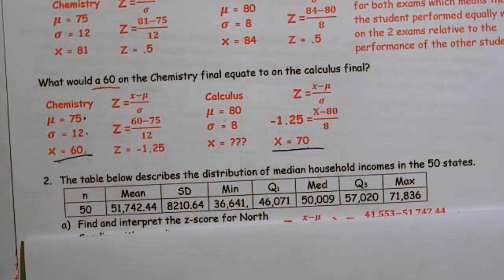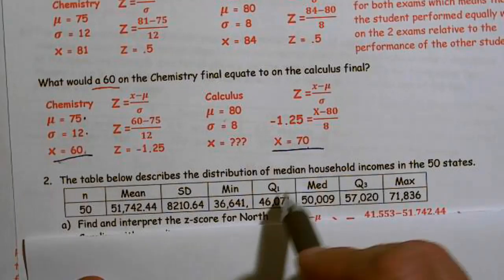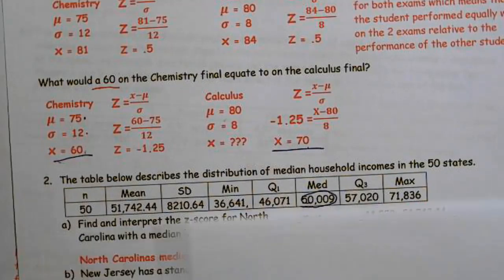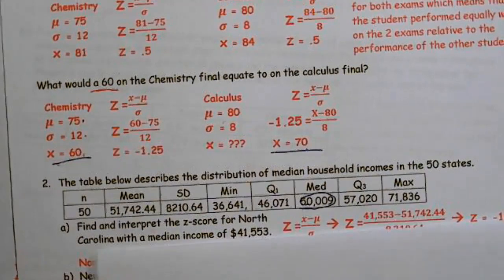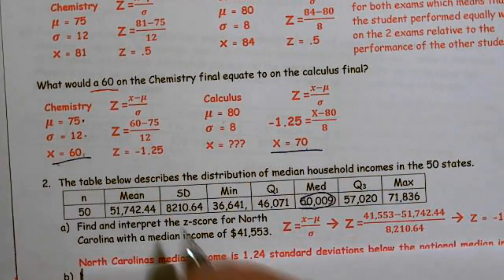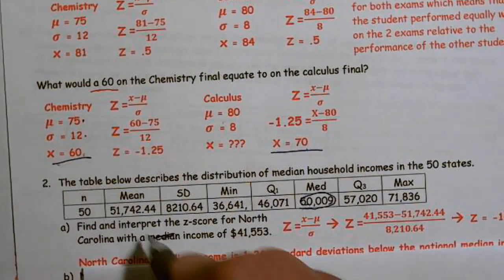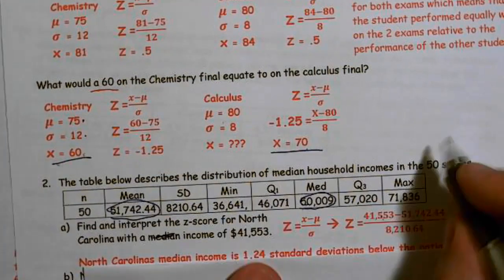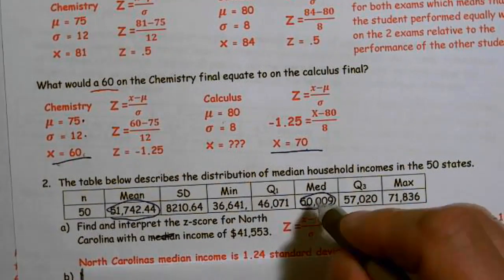The table below describes the distribution of median household incomes in the 50 states. So basically we're talking about median income. So the median income happens to be 50,000. Find and interpret the Z-score for North Carolina that has a median income of 41,553. So, and I said median, I should have said mean. All right, so this should have been based on the mean. I apologize, because this is why the mean is part of the formula, not the median.